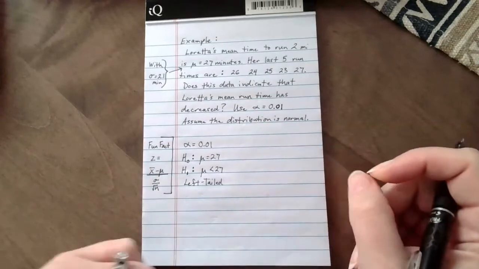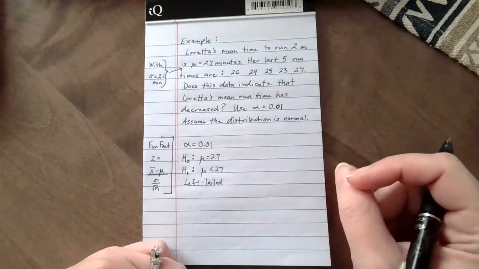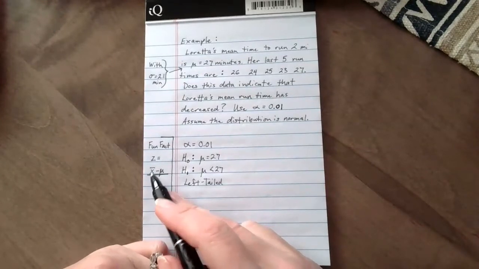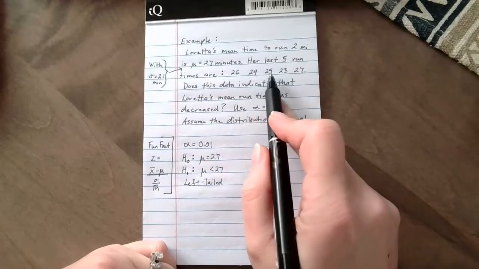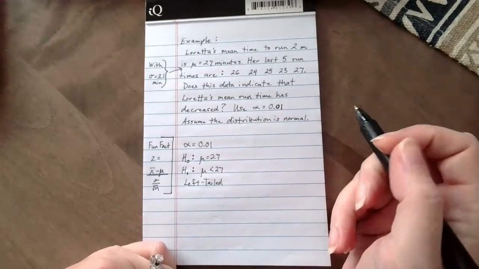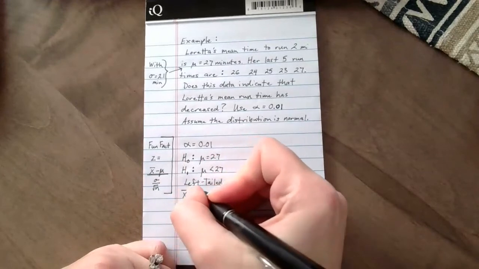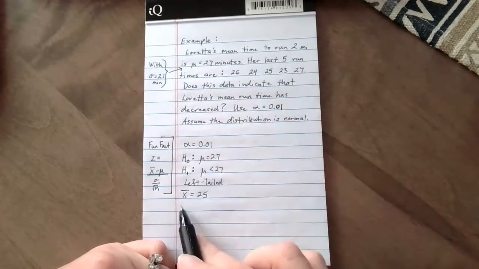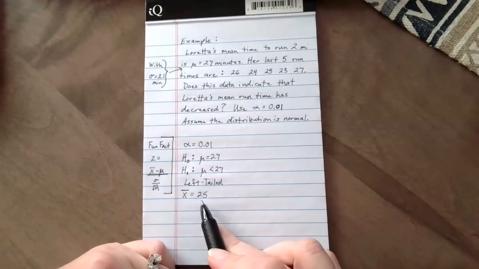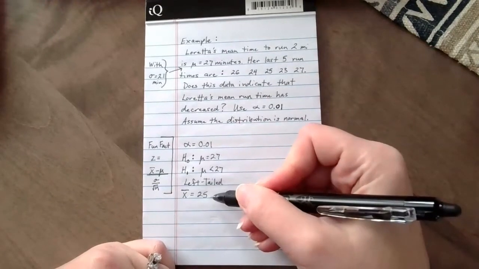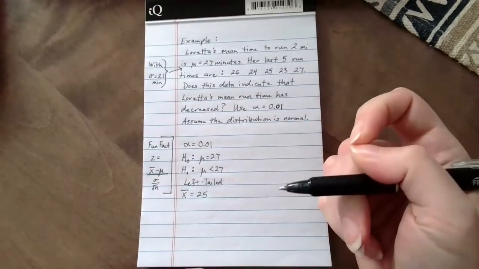So if I put this together, I'm saying, let's see. If I want to find z, I'd have to know x bar. 26 plus 24 plus 25 plus 23 plus 27 divided by 5. Ladies and gentlemen, if you add that up, that's actually 125 divided by 5, which is 25. All right, so these 5 values actually have an x bar of 25. So we're saying the population mean is 27 minutes, but this sample has a mean of 25 minutes. So we're going to compare these two to see what happens.